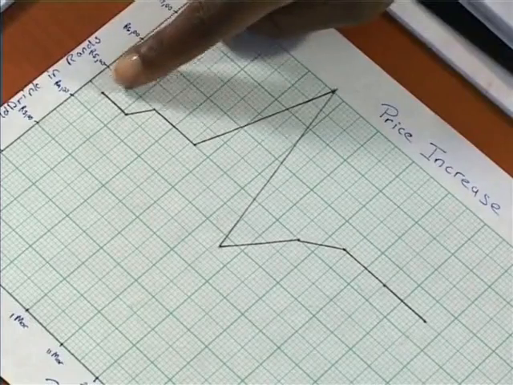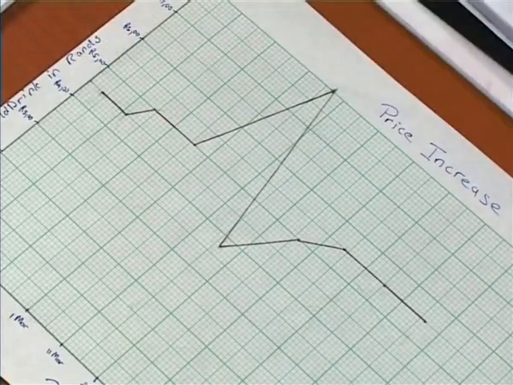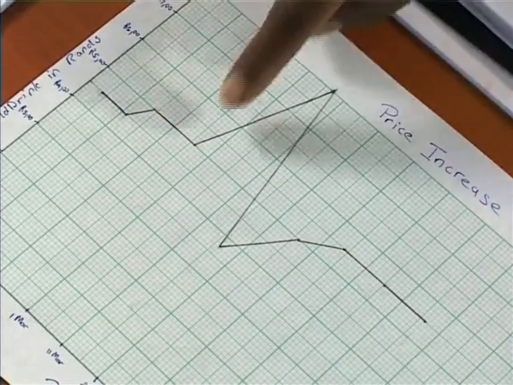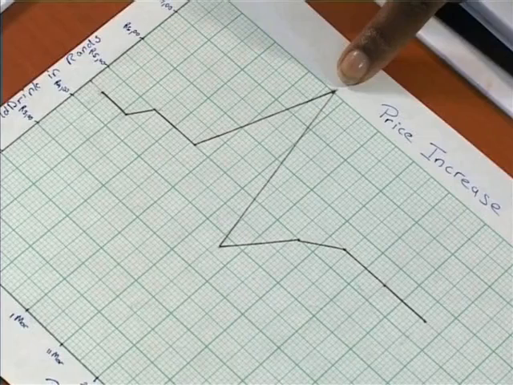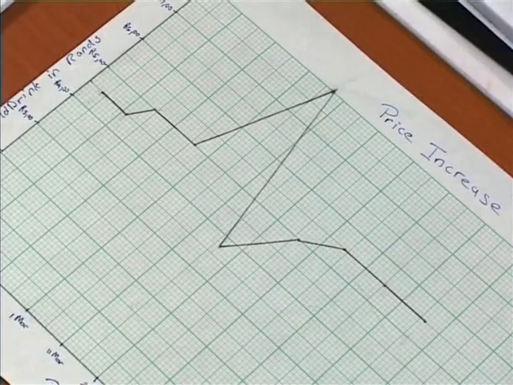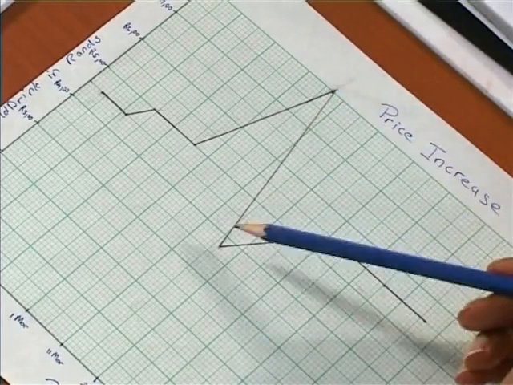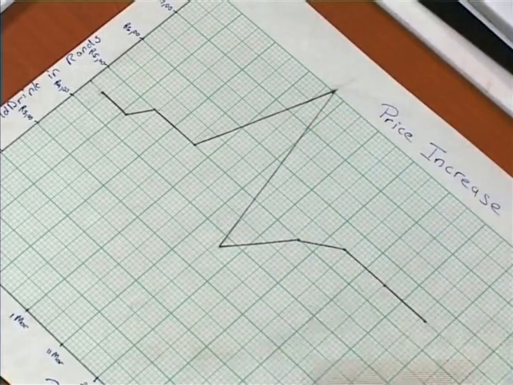When the line between 2 points is flat, there is no increase in price, but when there is a steep line going up, it represents an increase in price. The steepest line between 2 points shows the biggest increase. What does this line mean? That downward slope shows a sharp decrease.